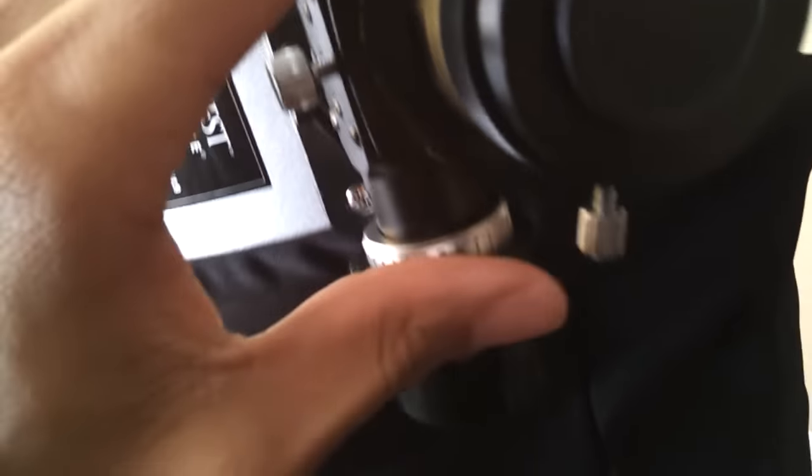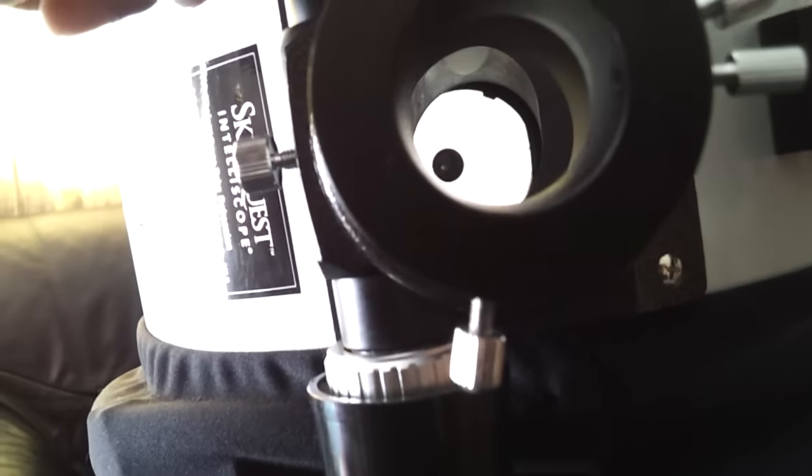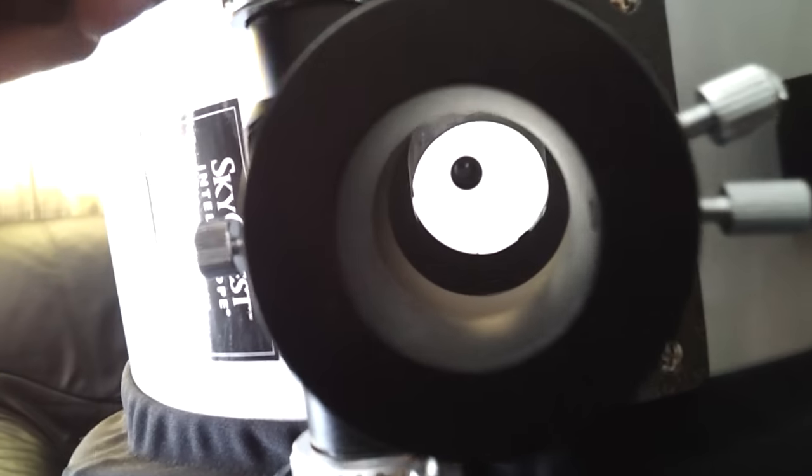And also this is the shroud, which covers the truss rods. I would keep this down when I'm outside to keep out dust, and also it prevents moisture from forming on the mirrors themselves. And this is the 2-inch Crayford focuser, and it also has an adapter for the 1.25-inch eyepiece, and I have both sets of eyepieces in 2-inch and 1.25, or 1 1/4.